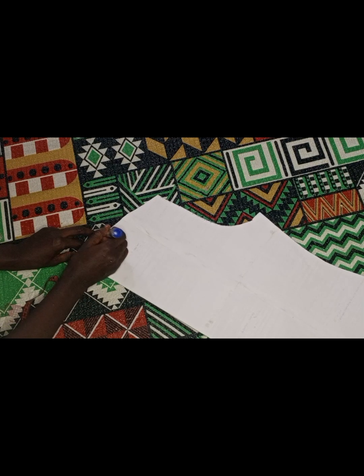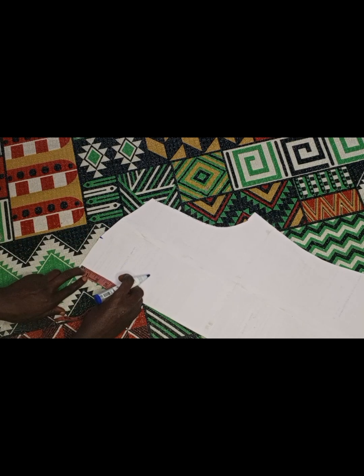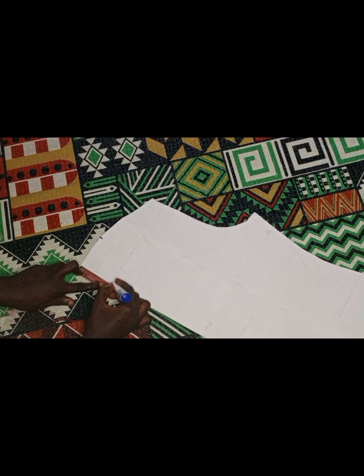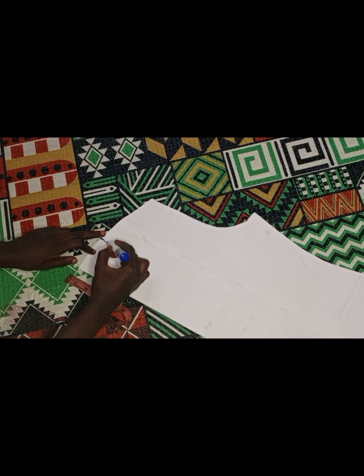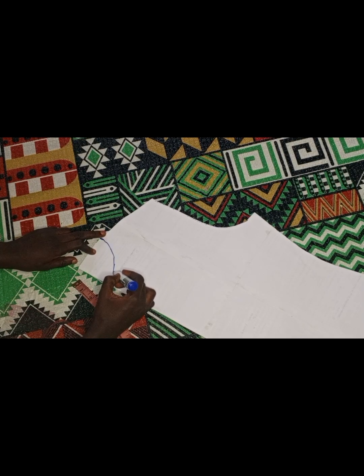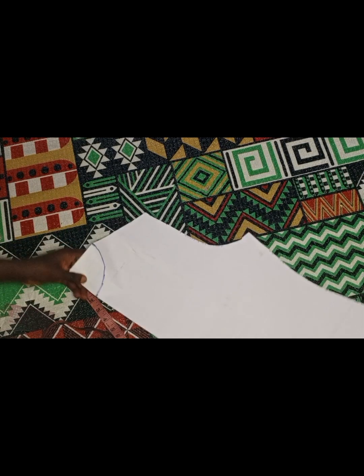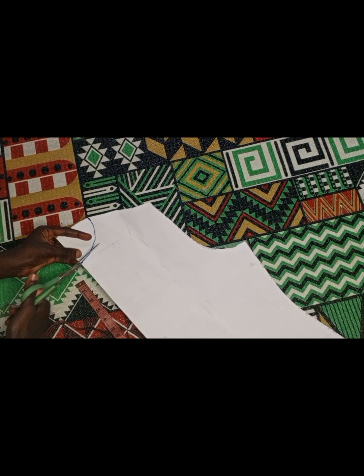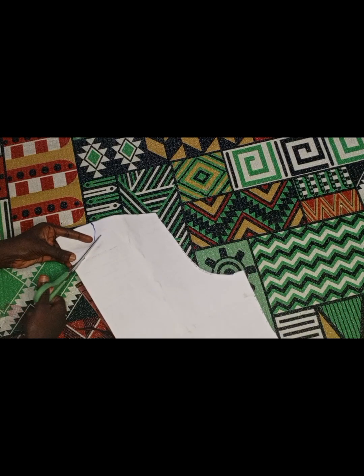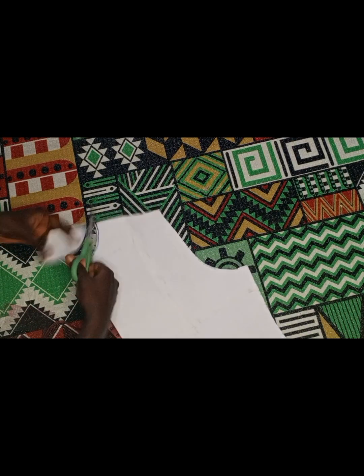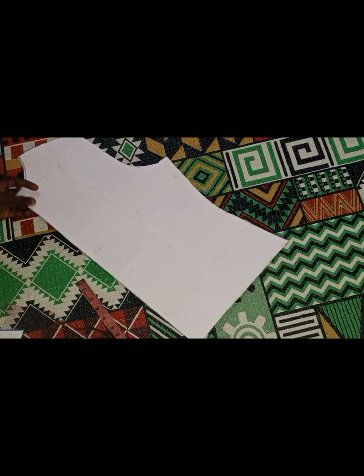Now for the neck width, I'll be measuring 3 inches, neck depth 3 inches as well. It depends on how wide the person's neck is. To get this accurately, you have to measure the person's neck. But I don't want to bore you with how to calculate or how to get the exact neckline for each person. Let's just do the basic drafting. Use your 3 inches by 3 inches.